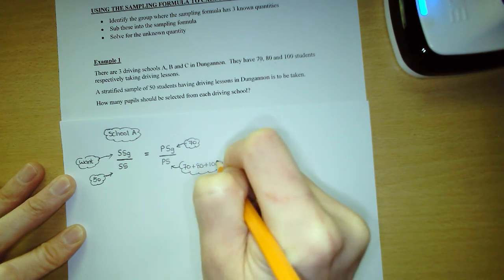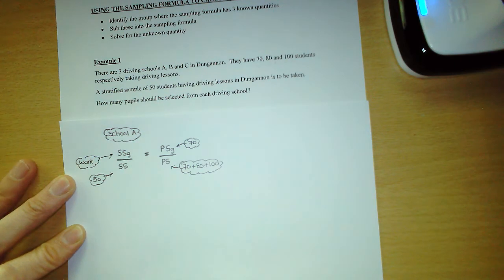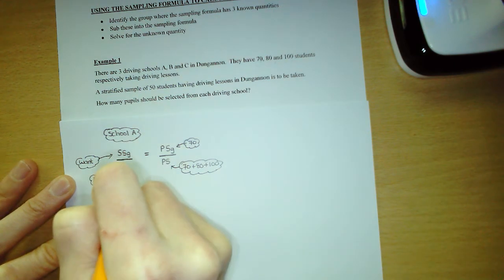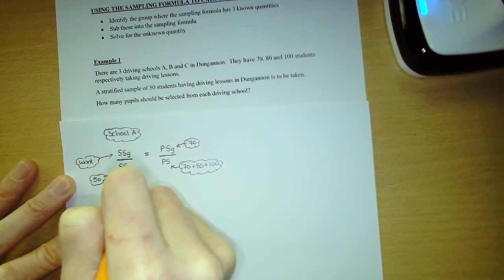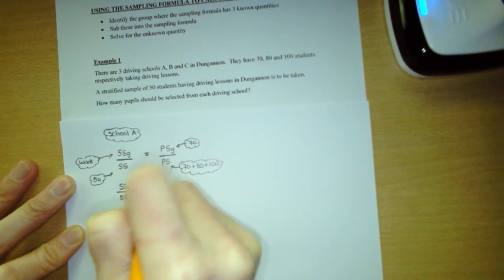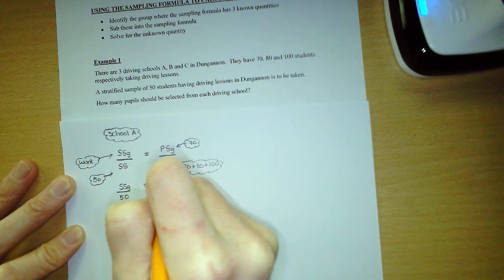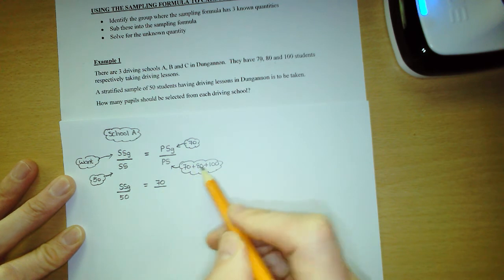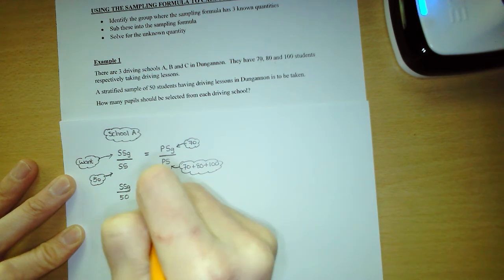So what we're going to do now is we're going to sub all of those values into the formula. So we've got SSG over 50, and that's equal to 70 over 70 plus 80 is 150, plus another 100 is 250.